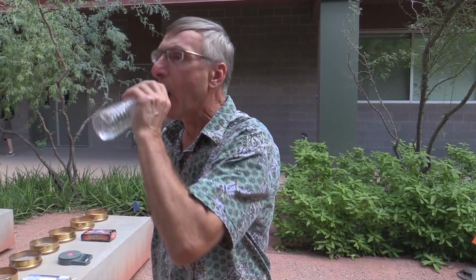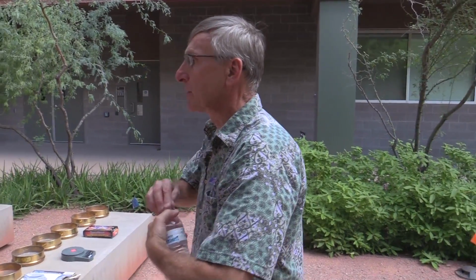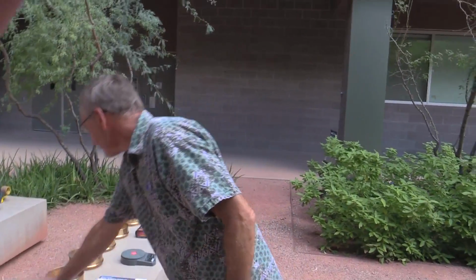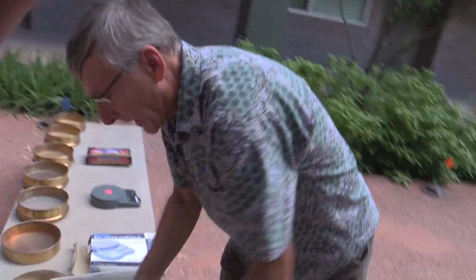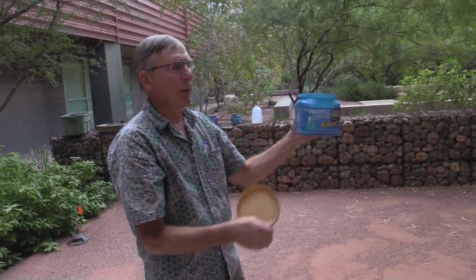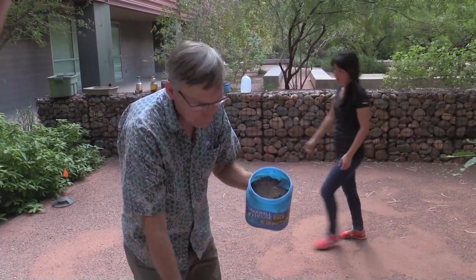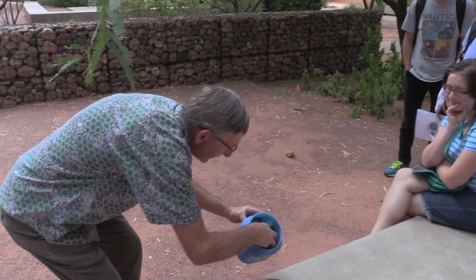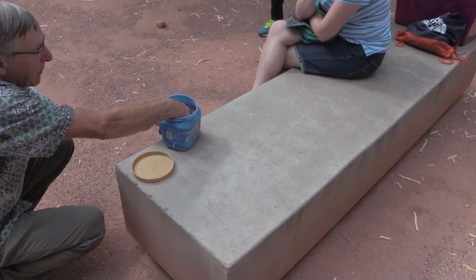This is how we're going to try to classify the 4 soil samples as per the soil texture triangle. So what do we have here? This is sample number 1. This is stuff I got from around here.